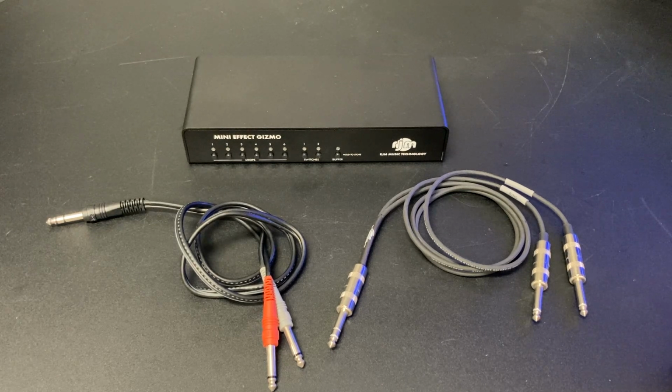I should also mention that if you have a stereo output and if you have a stereo input, you'll also need insert cables to split those or combine those, to go from the TRS jacks on the Mini Effect Gizmo to the probable individual left and right jacks that you have on your other devices.